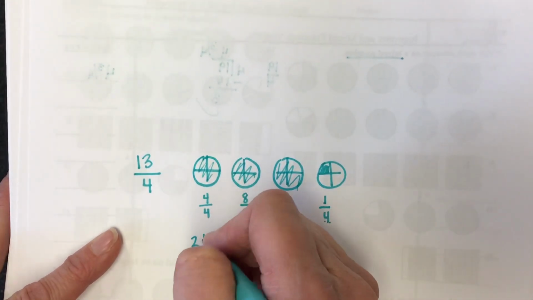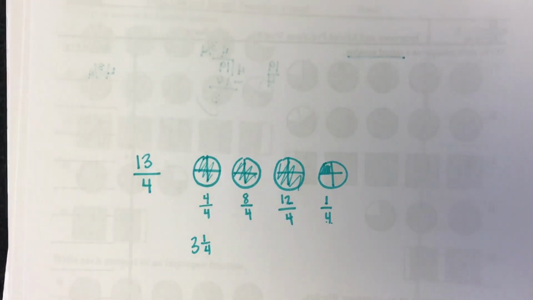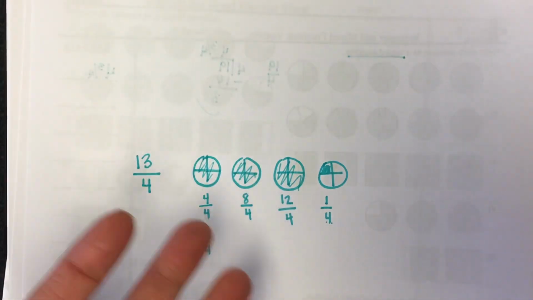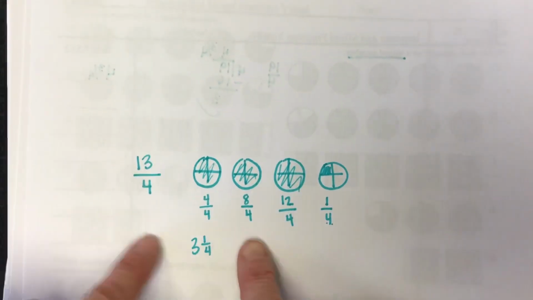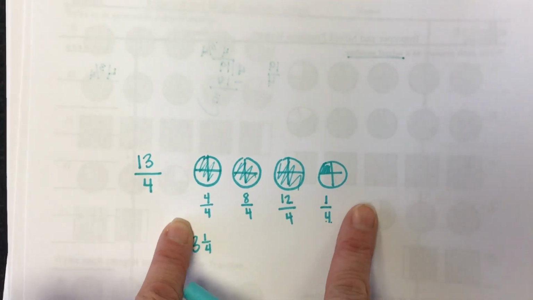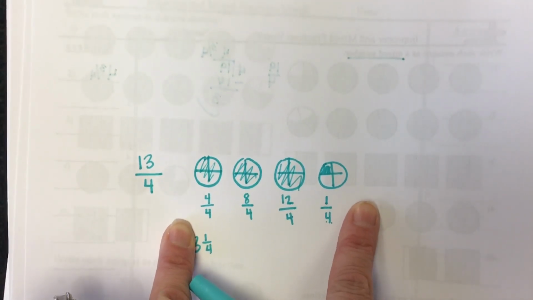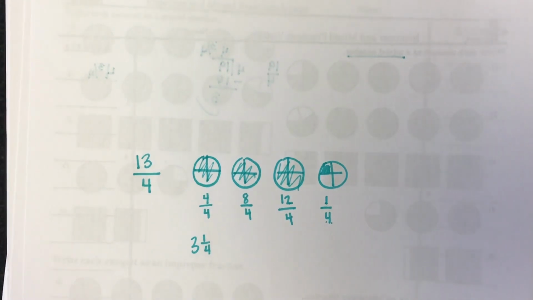Do you see how you can draw your own model? There won't be models on the test. You know that. You've seen the test. You should know that the new test you're going to take on Friday has new numbers. But you can draw your own models if you need to. Okay?